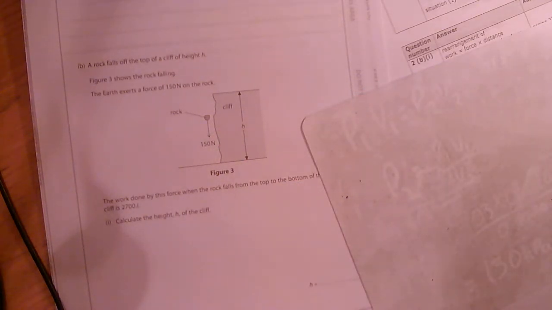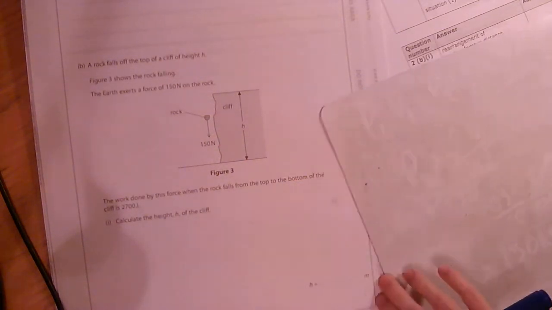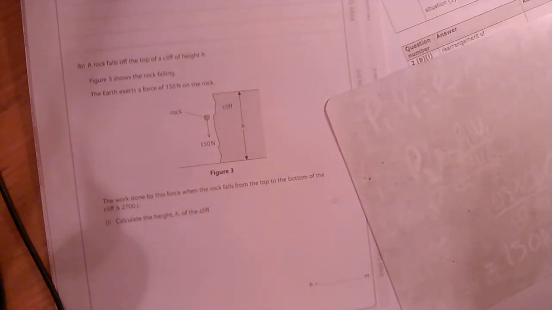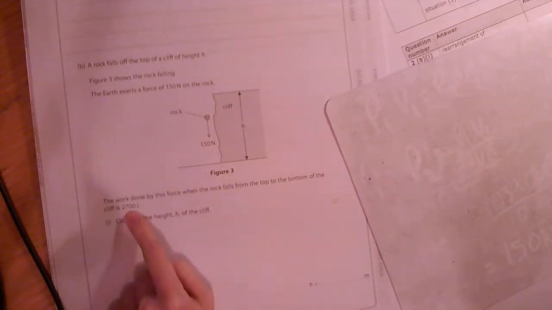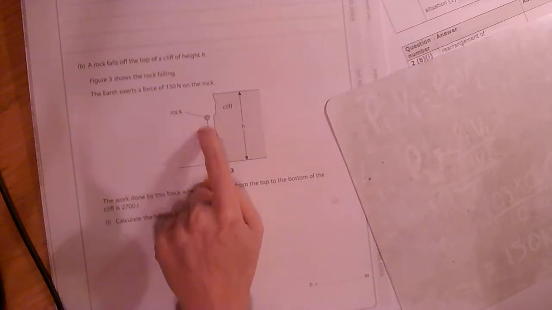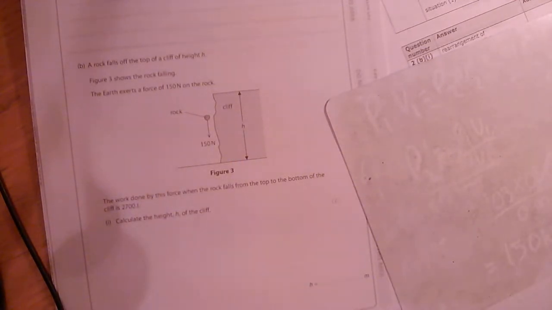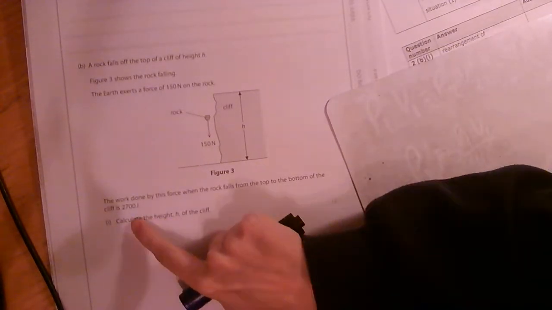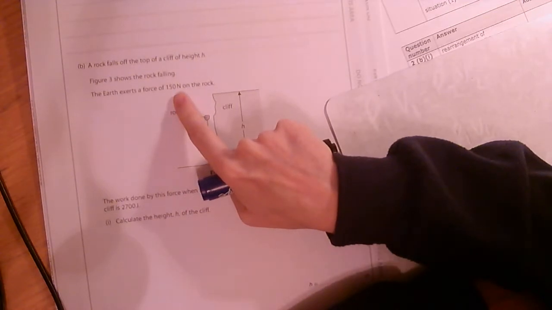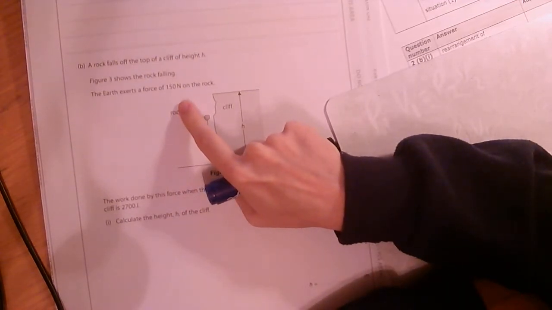It falls down a cliff of height h, and we are told that the work done by this force is 2,700 joules. We're transferring 2,700 joules of energy to that rock to make it fall faster and faster. So we need to work out first of all what the height of the cliff is going to be. So we're trying to find height. We know energy and we know force, so we're thinking of an equation with height, energy and force.